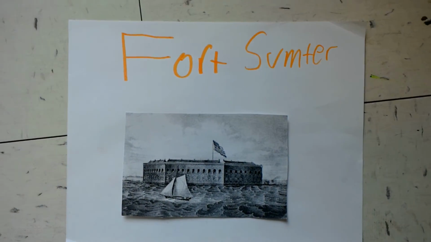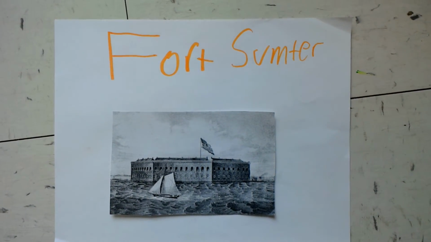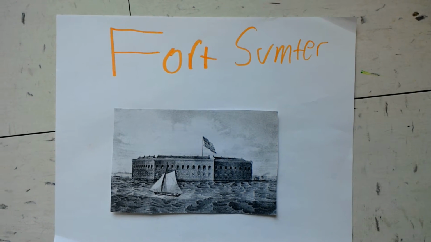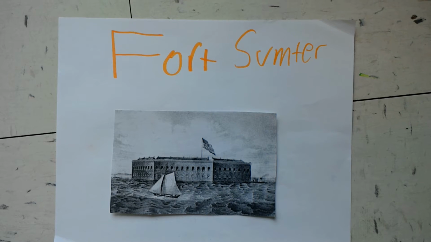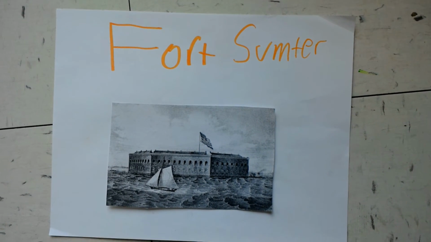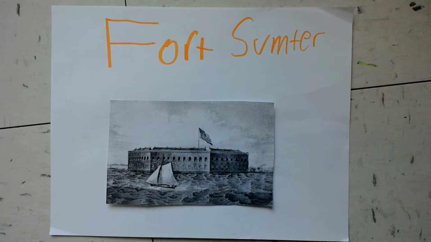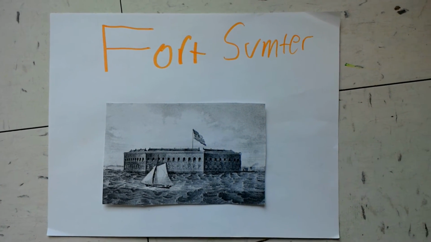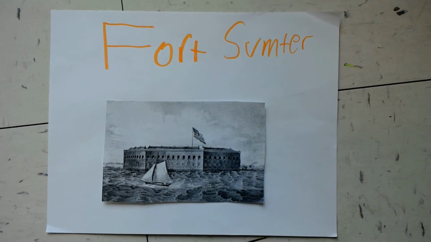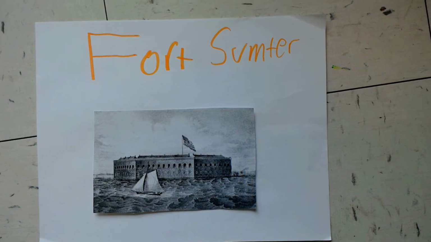Fort Sumter. Major Robert Anderson moved his men to Fort Sumter, a very dangerous move since South Carolina had seceded. Following Lincoln's inauguration in March, Anderson's supplies were running out and the Confederacy grew impatient. Thursday, April 11th, 1861, Confederate General P.G.T. Beauregard requested the fort surrender, but Anderson refused.